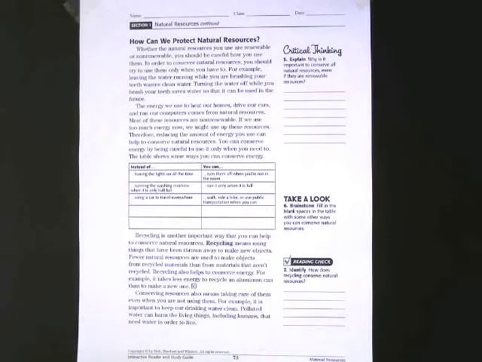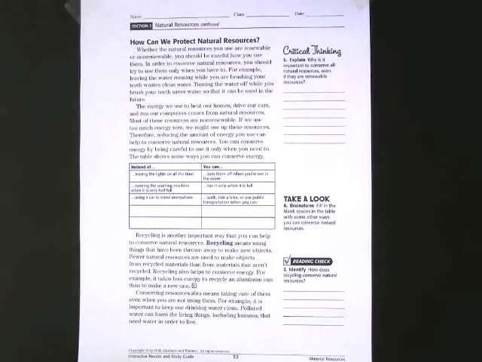The energy we use to heat our homes, drive our cars, and run our computers comes from natural resources. Most of these resources are non-renewable. If we use too much energy now, we might use up these resources. Therefore, reducing the amount of energy you use can help to conserve natural resources. You can conserve energy by being careful to use it only when you need to.